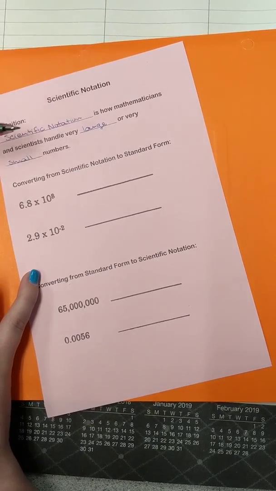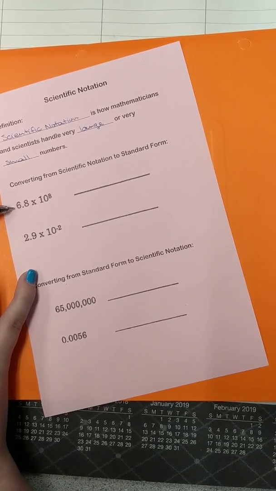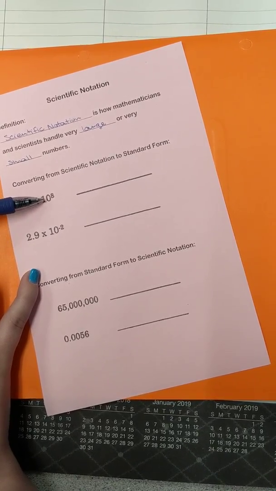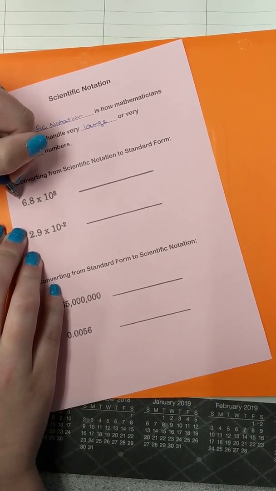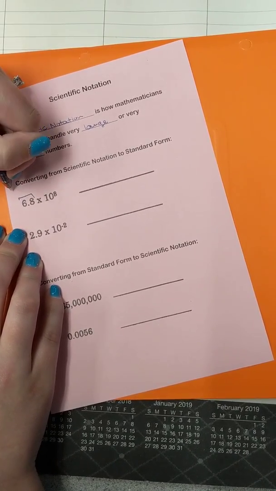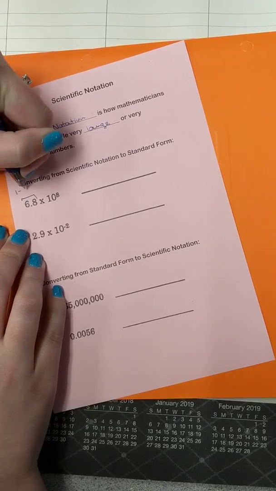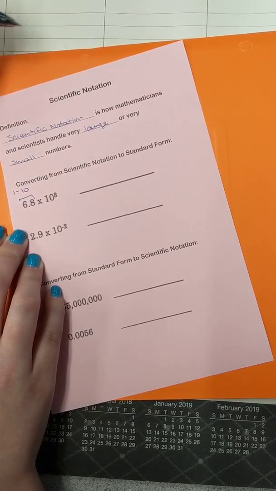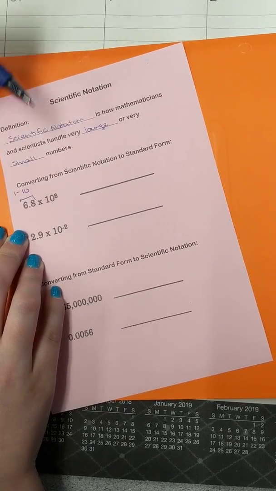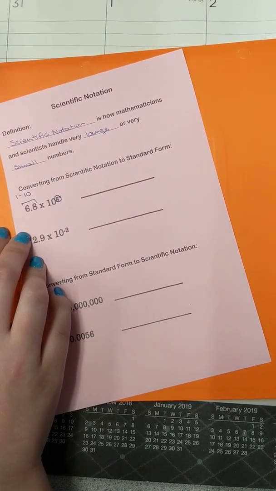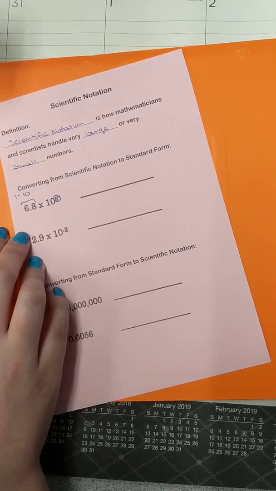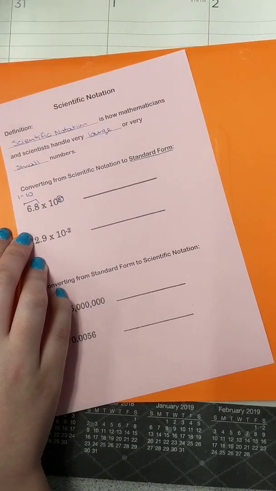So scientific notation, you have a decimal times 10 to a power. So there's a couple things you need to recognize. This decimal here has to be between 1 and 10. Has to be somewhere in that range. And then this exponent over here is going to tell us which direction we need to move our decimal to get it into standard form.